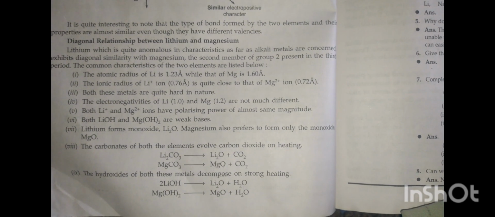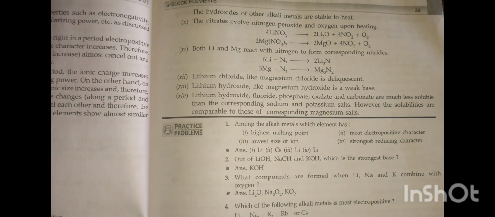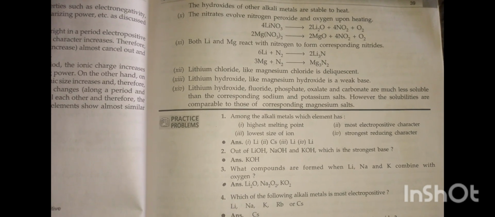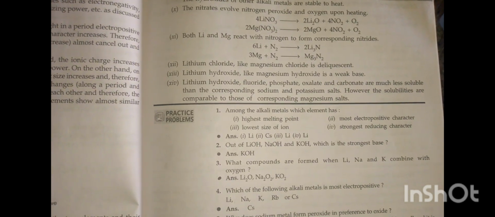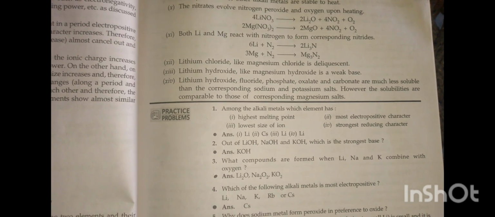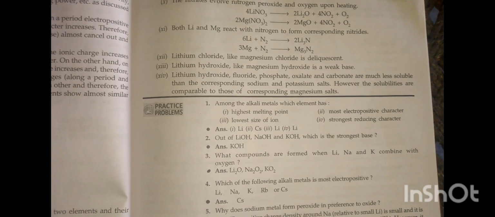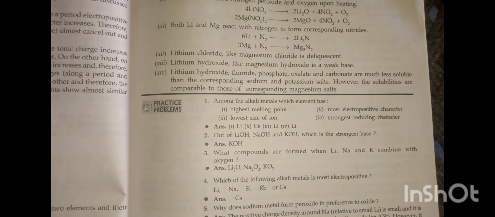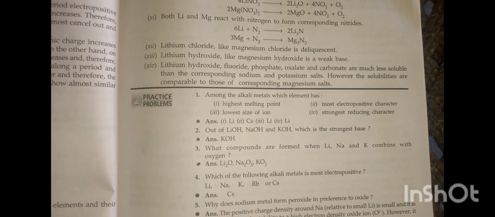The hydroxides of both these elements decompose on strong heating. The hydroxides of other alkali metals are stable to heat. The nitrates evolve nitrogen dioxide and oxygen upon heating. Both Li and Mg react with nitrogen to form the corresponding nitrides. Lithium chloride, like magnesium chloride, is deliquescent. Lithium hydroxide, like magnesium hydroxide, is a weak base. Lithium hydroxide, fluoride, phosphate, oxalate, and carbonate are much less soluble than the corresponding sodium and potassium salts. However, their solubilities are comparable to those of the corresponding magnesium salts.